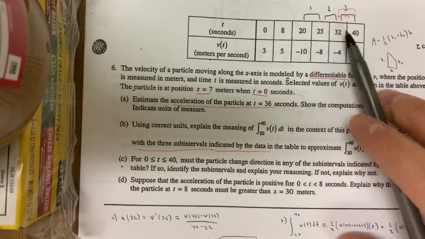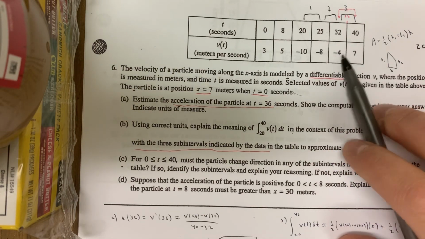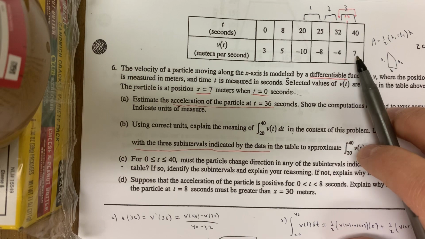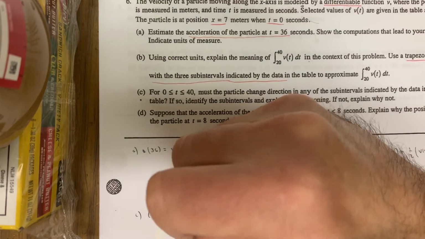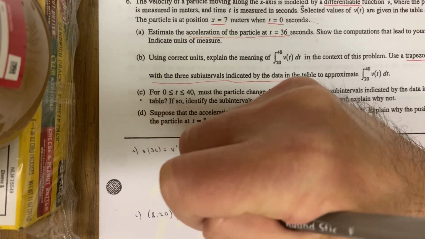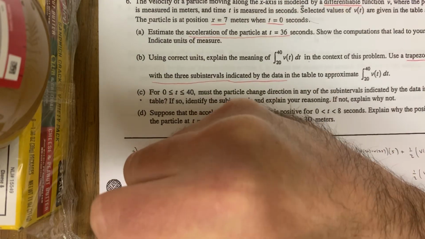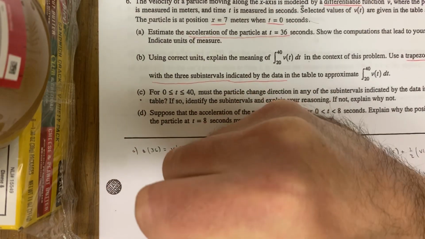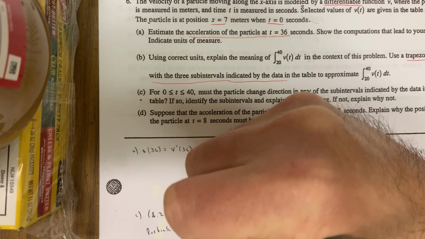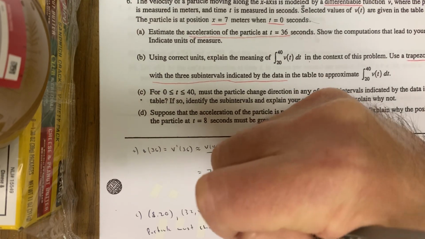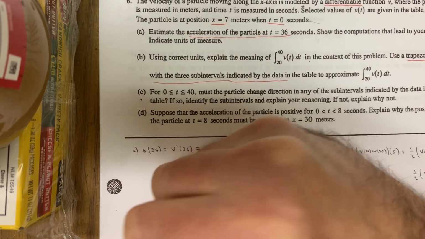And then I know from 32 to 40, the velocity changes from negative to positive. So that means the particle must also change direction. So that was 32 to 40. So we can say the particle must change direction on these intervals.